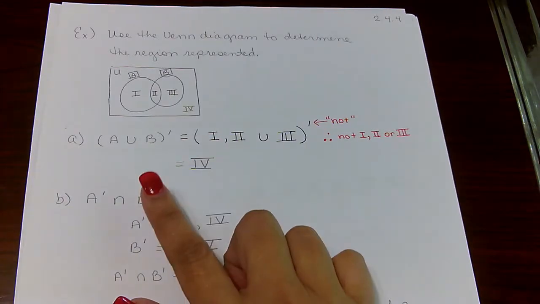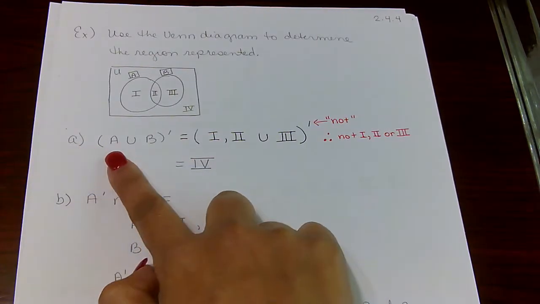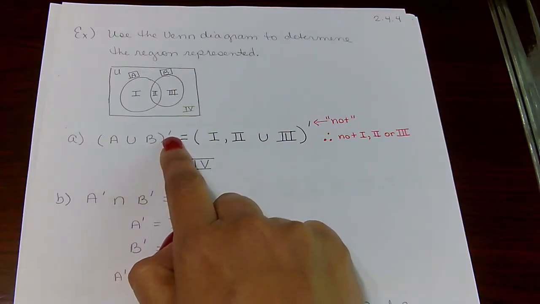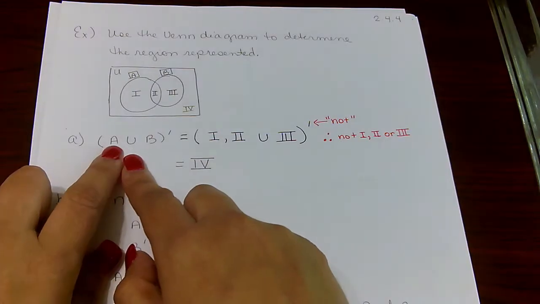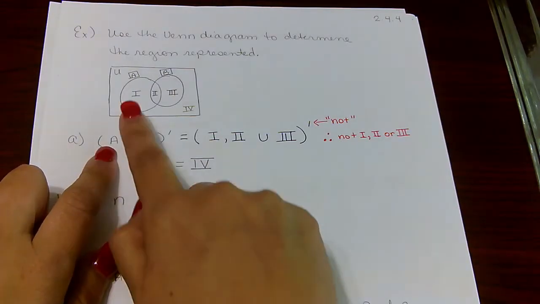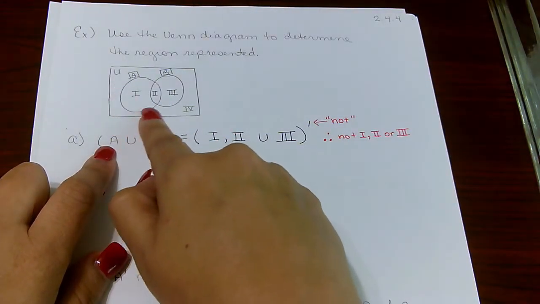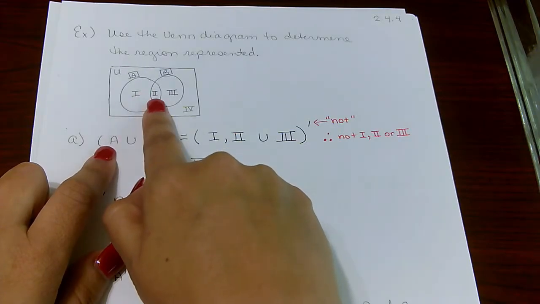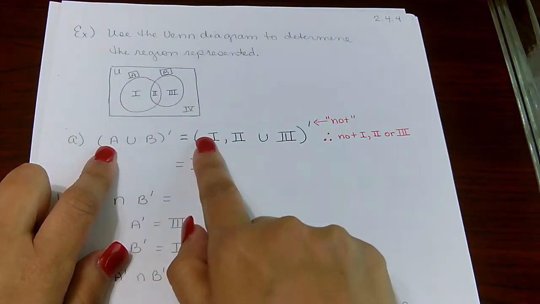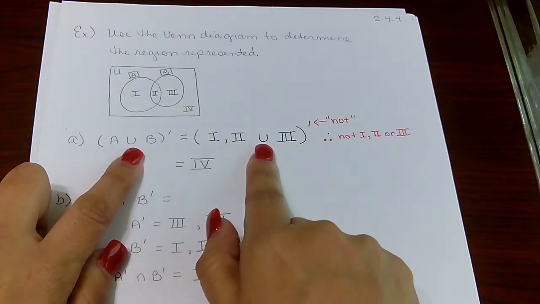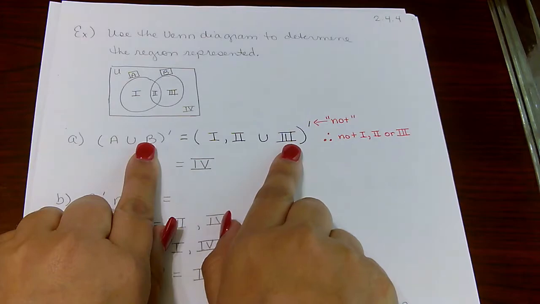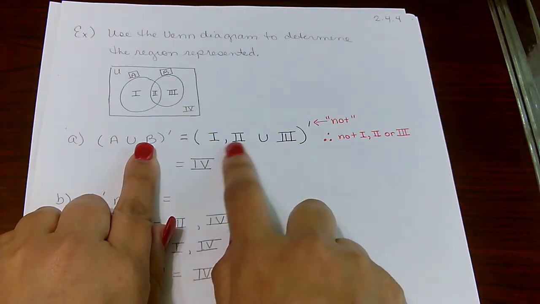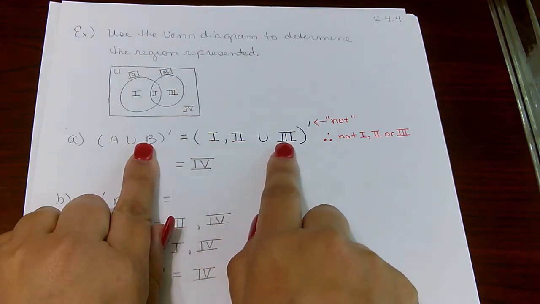Okay, so for example, A, it says A or B, and then it has that word not. So what I did on this sheet is I said, what represents in A? Well, if I look at my circle A, it has part 1 and part 2. So I have here 1 and 2. The or sign is here, and B is represented by part 3. So remember, when you have the word or, it could mean any of these.